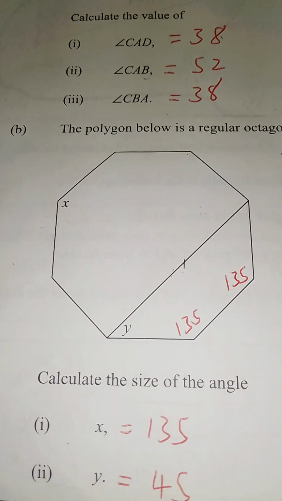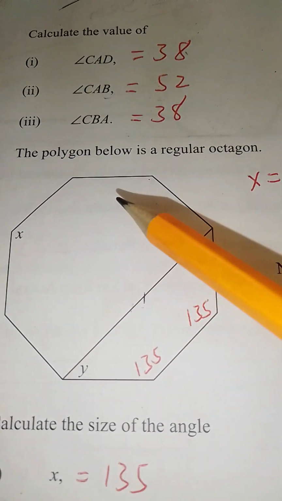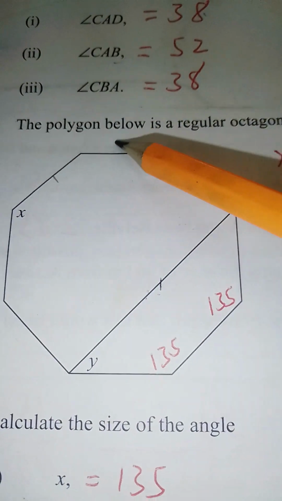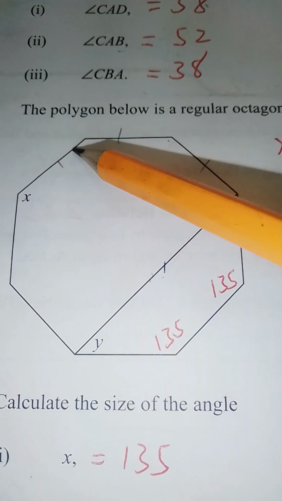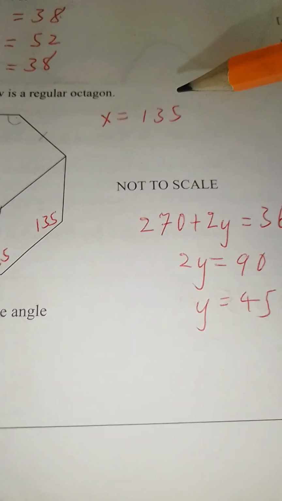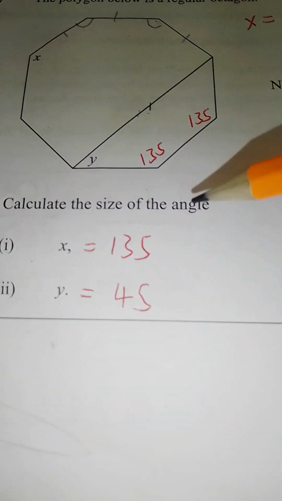Here we go. The polygon below is a regular octagon. What does that mean? All sides are equal in length. All of the angles are equal. This angle is equal to this angle, right? Good. And it says here, calculate the size of angle X.